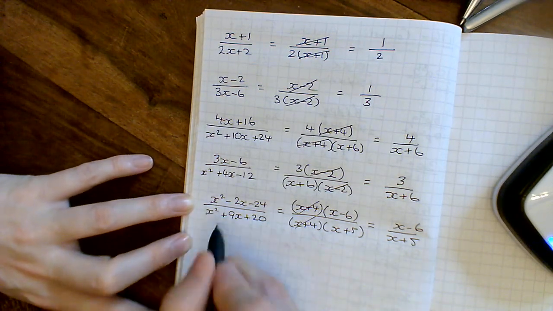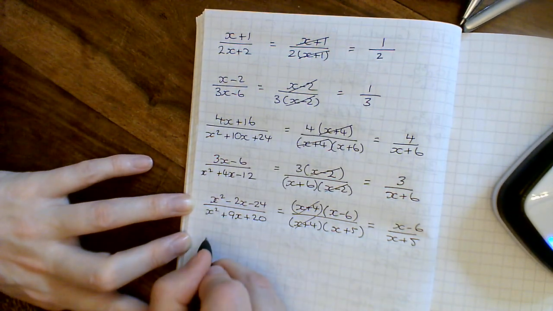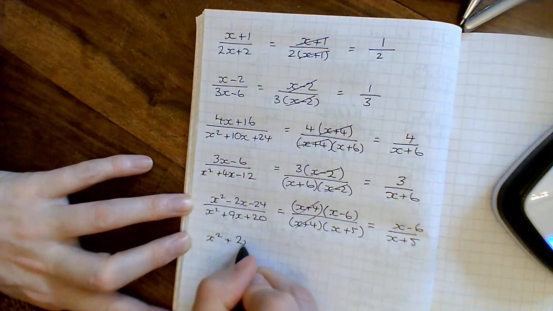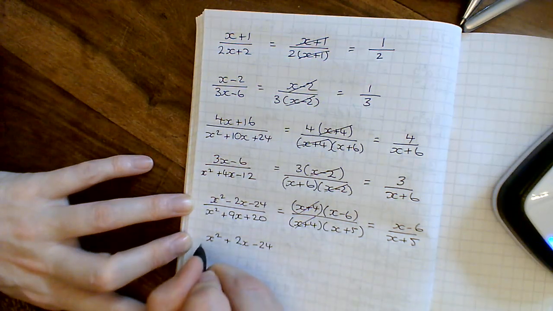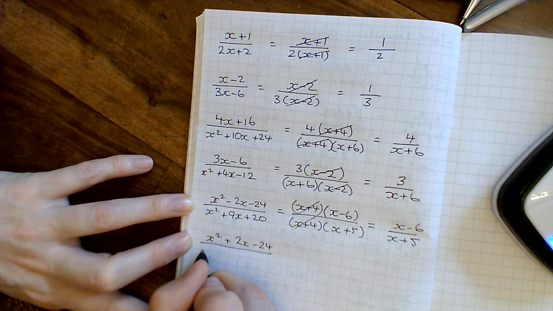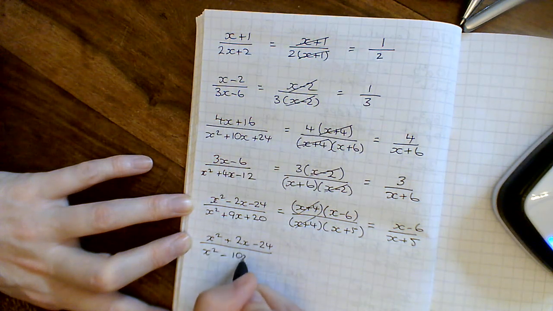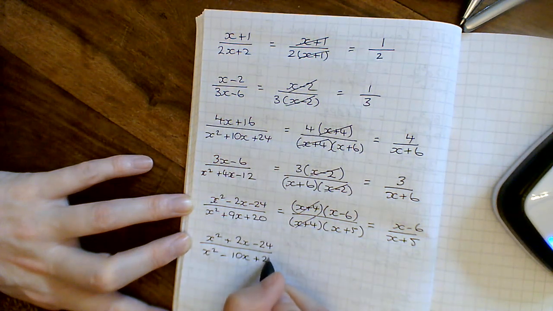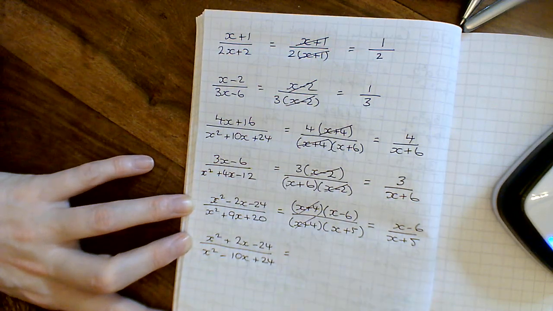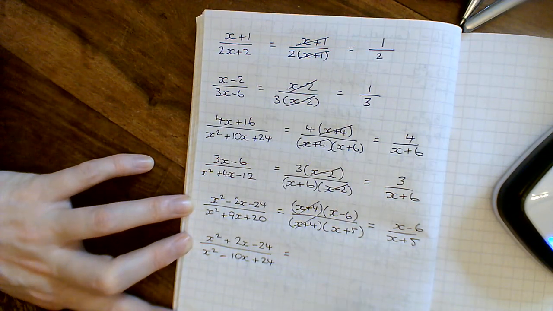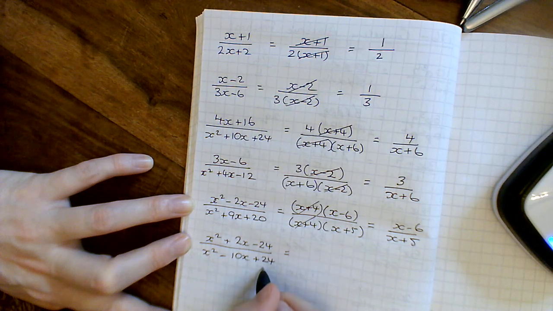Last question I've got is (x² + 2x − 24). Oh dear, I've got a minus 24 again. And I've got (x² − 10x + 24). Oh, so this is a little bit awkward. Let's go with the bottom one, so I'll factorise this one.